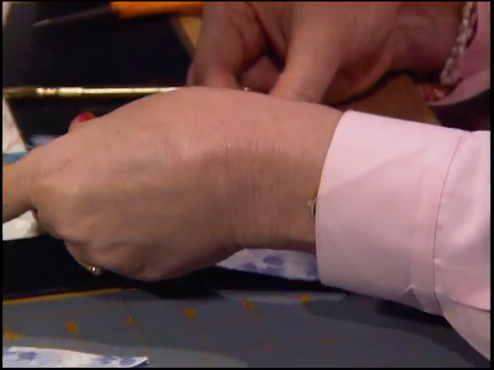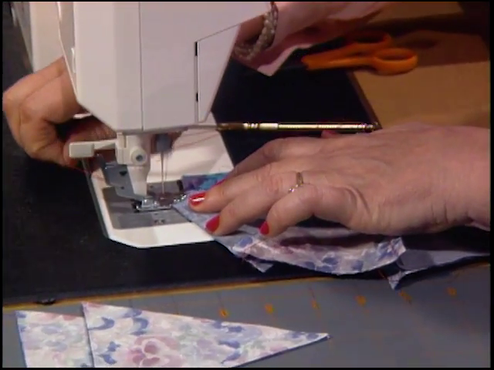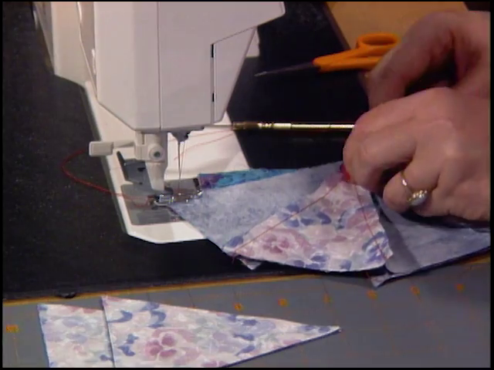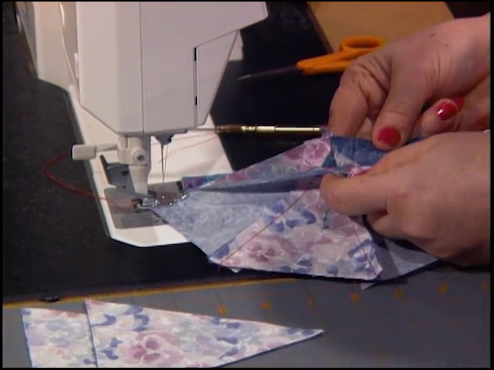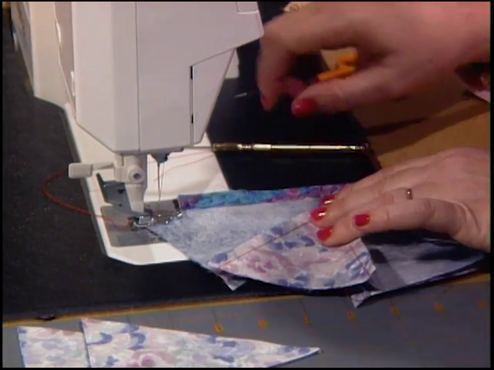So at this point, I like to put them under my needle, anchor them, just take a few stitches, then go right here, roll this open. See how I can just fit that in place. Seams are towards the star.